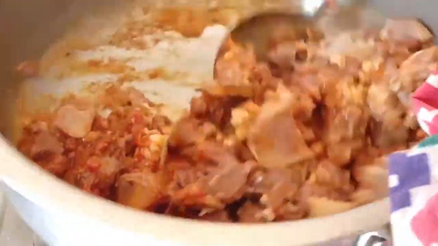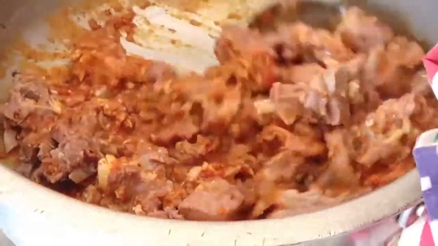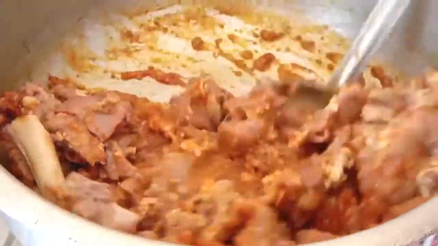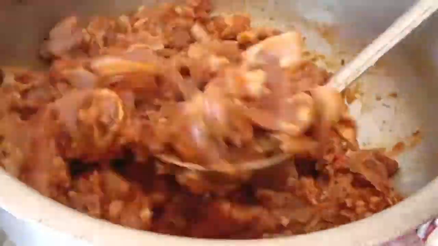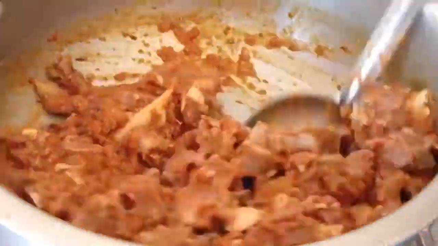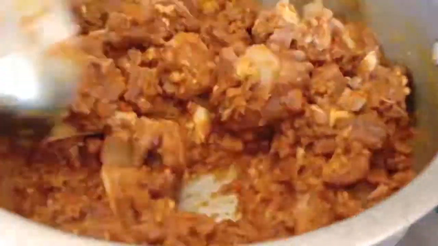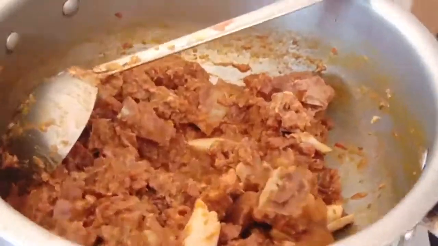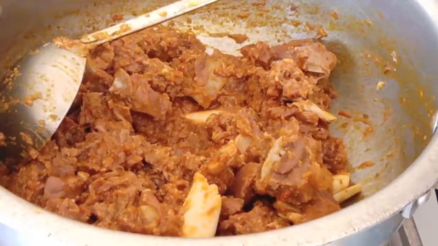Oh, looking very nice. Very nice aroma. Wait a little until your paste, your base, mixes with your boiled mutton.